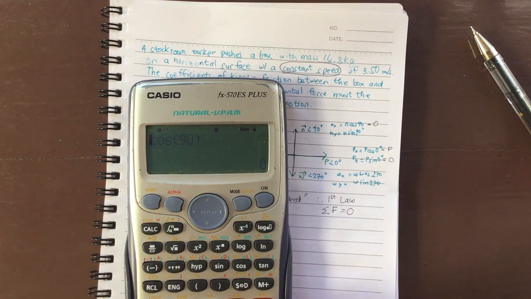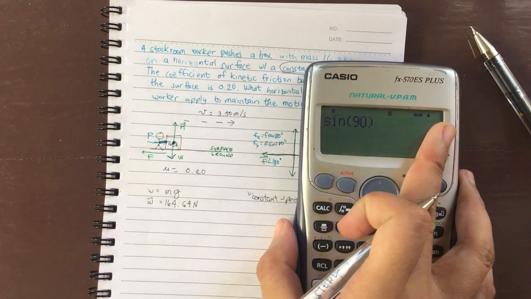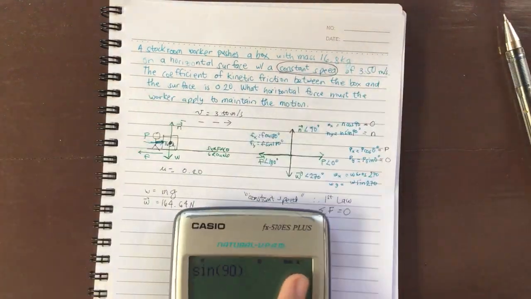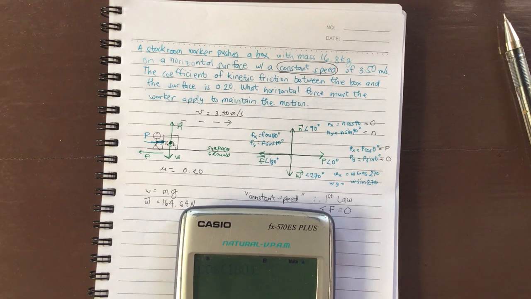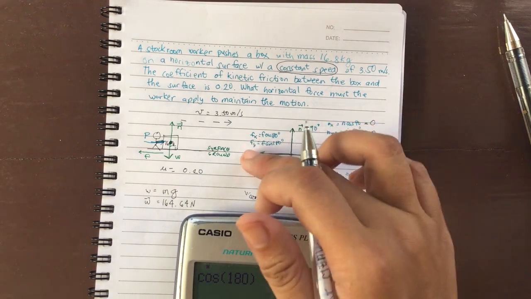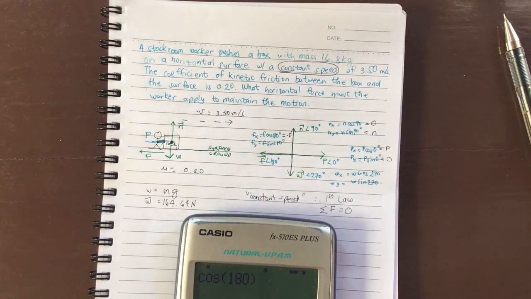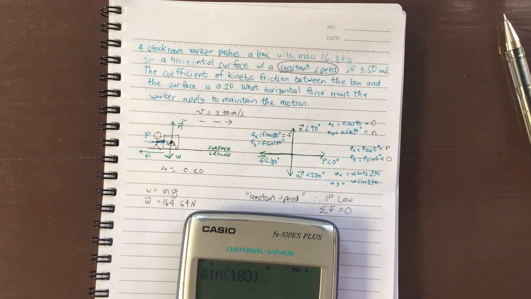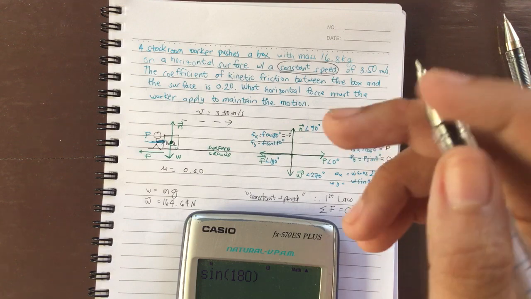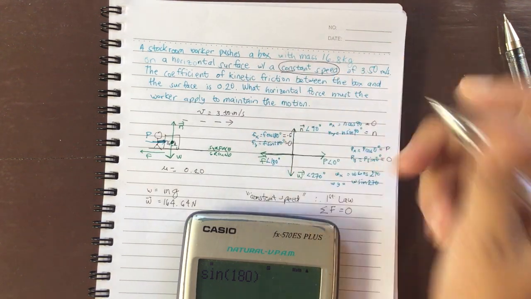Sine 90 is 1, so 1 times N is N. Cosine 180 is negative 1, so negative 1 times F is negative F. Sine 180 is 0, times F, so that is 0.